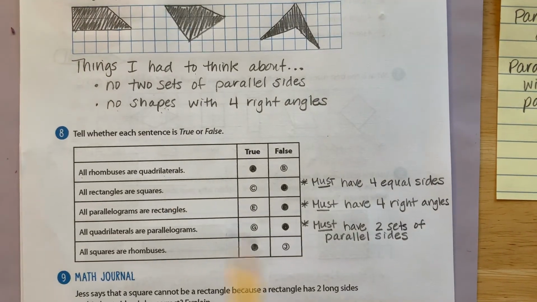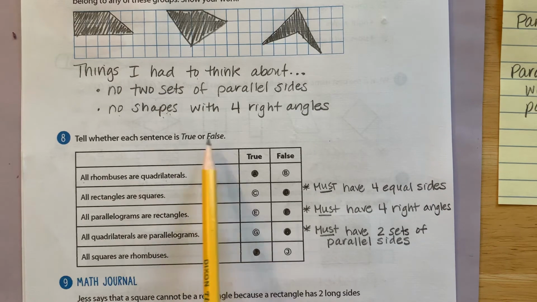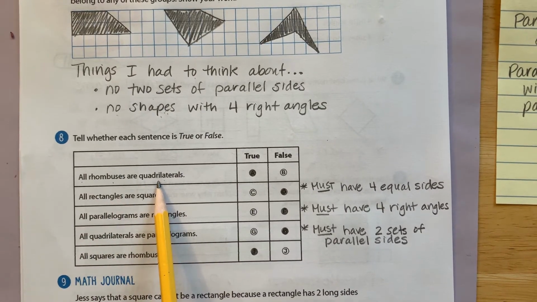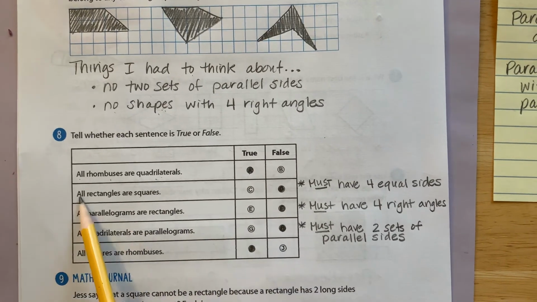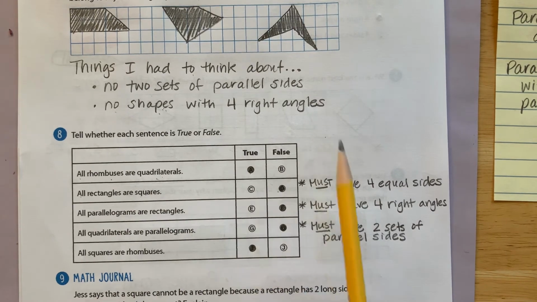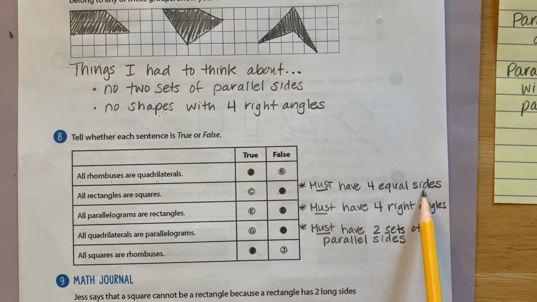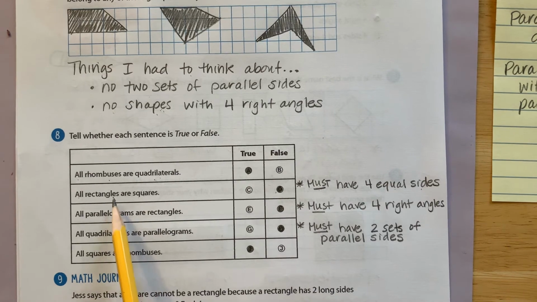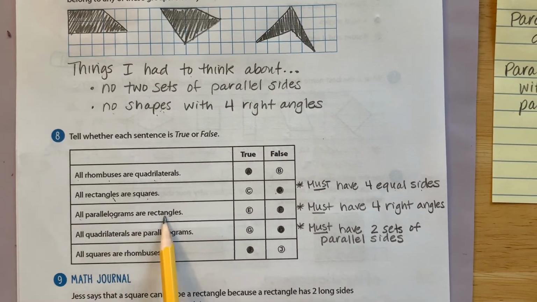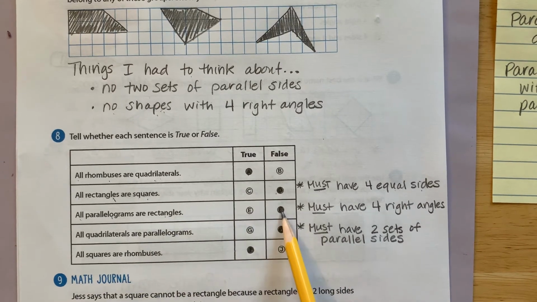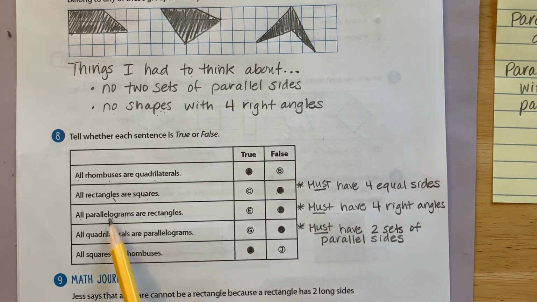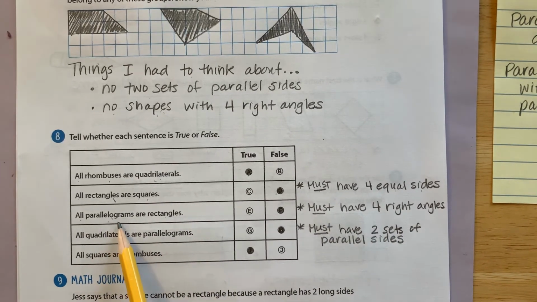Okay, number 8. Tell whether each sentence is true or false. All rhombuses are quadrilaterals. That is true. All rectangles are squares. That is false, because squares must have 4 equal sides, and sometimes a rectangle does not have 4 equal sides. All parallelograms are rectangles. False. Rectangles must have 4 right angles, and sometimes parallelograms don't have 4 right angles.